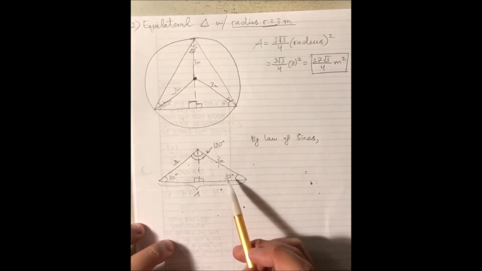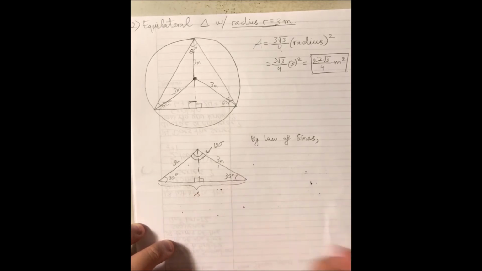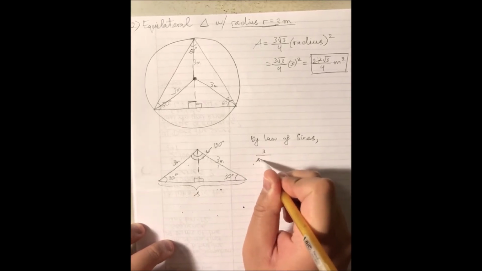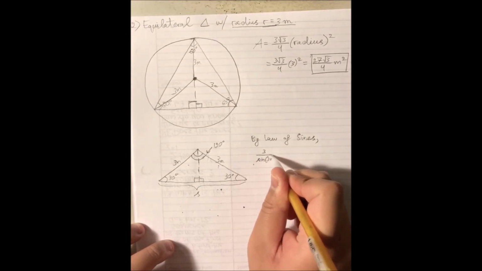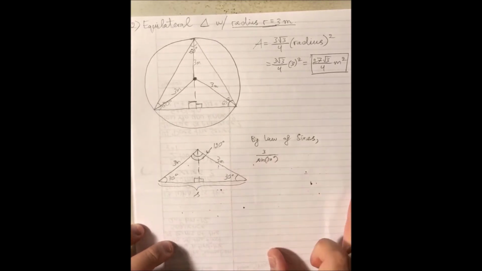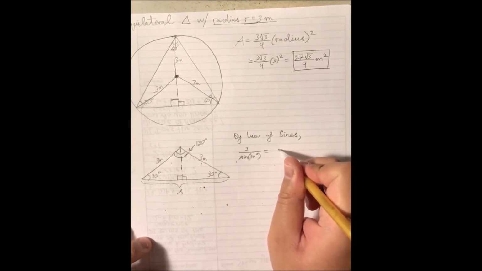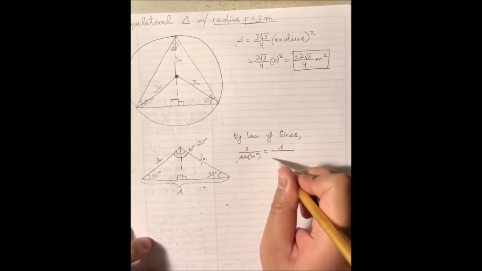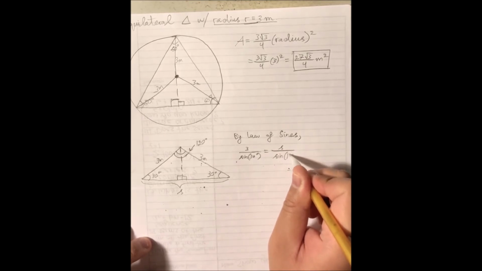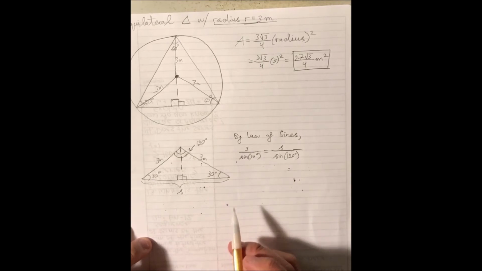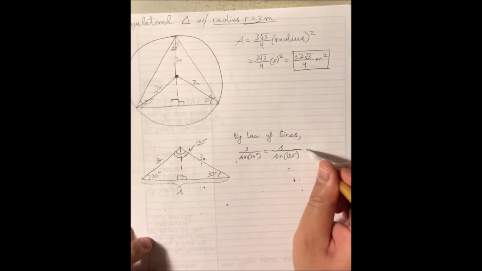So I can pick this or this. So really, I technically have 3 over sine of 30. Hopefully you can see that. And equal to the base s divided by sine function of 120 degrees. And from here, just algebra manipulation, right? You want to get s by itself, so of course multiply both sides by sine of 120.